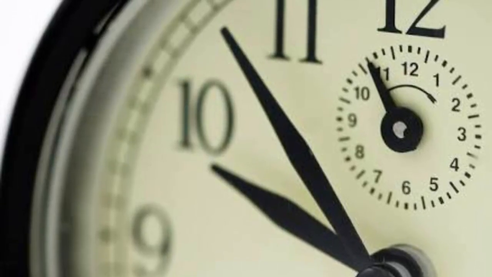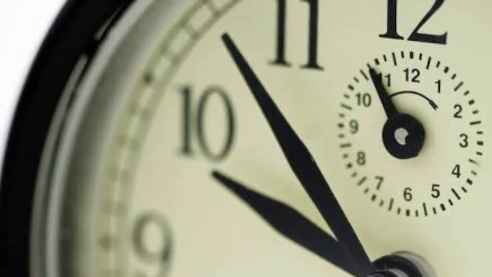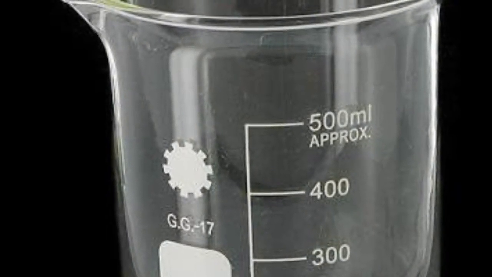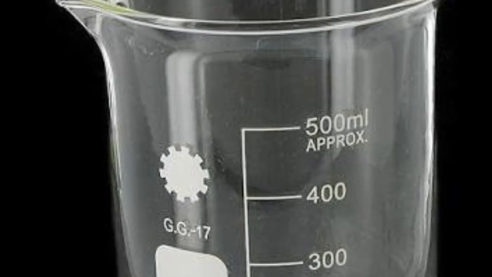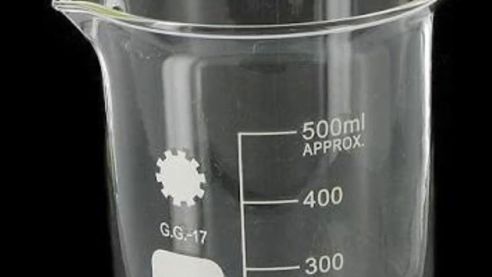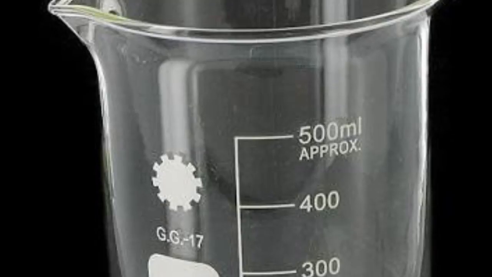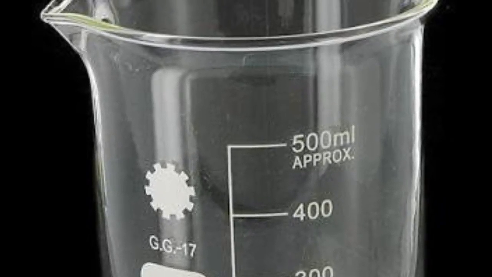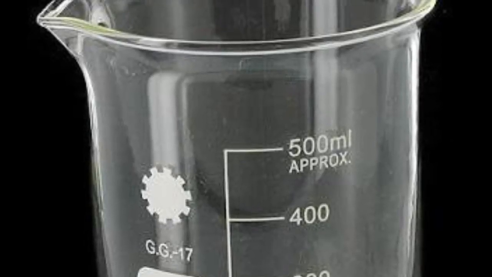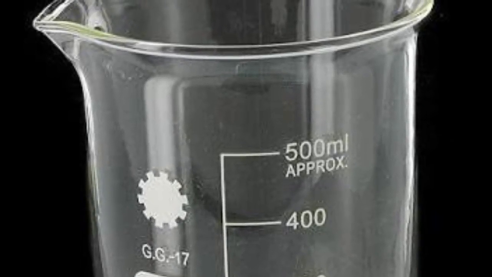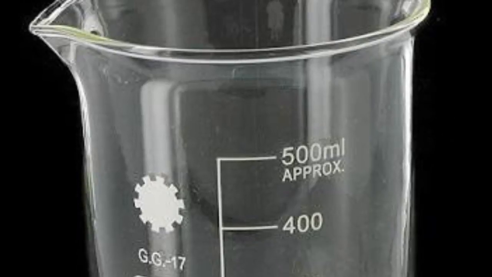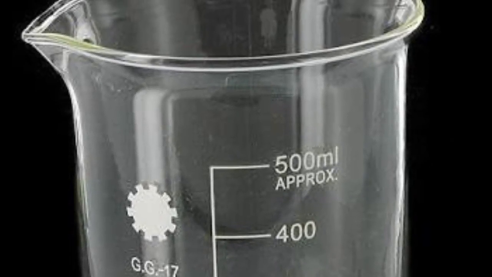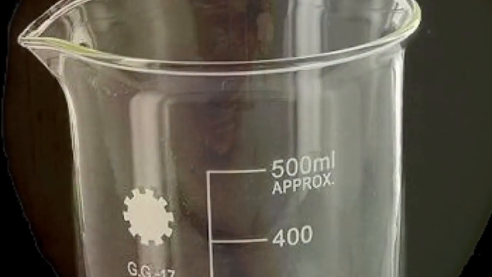This scale will be between minutes and hours. For the beakers, measuring the quantity of acid we will be using in the experiment, we will need the scale of milliliters, especially between 100 milliliters and 400 or 500 milliliters, because we will not need more than that to prove the reaction we are going to explain in this experiment.